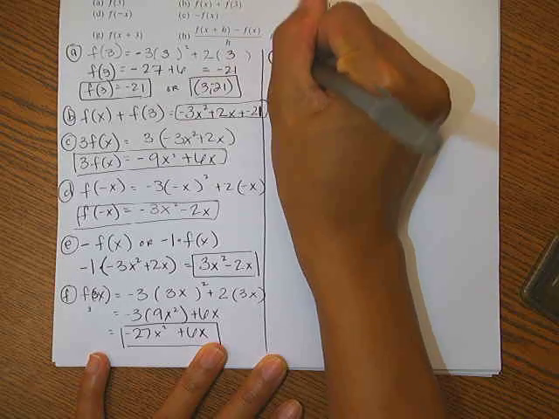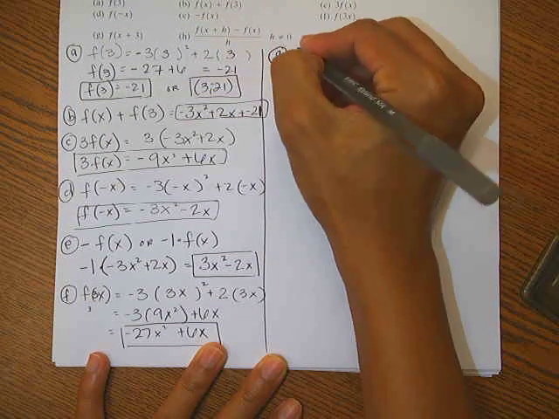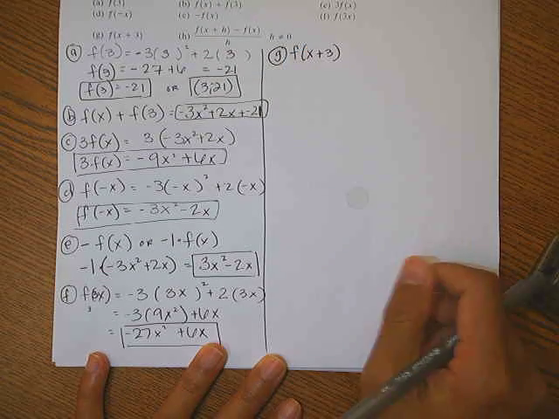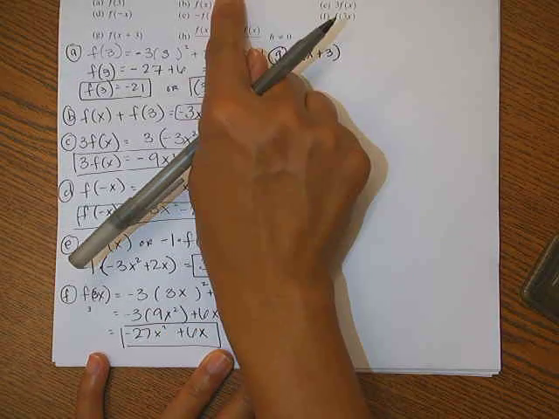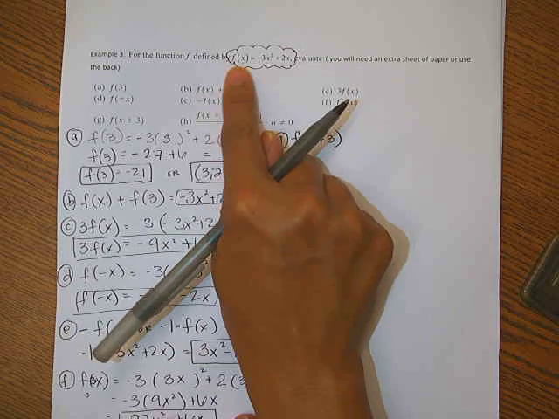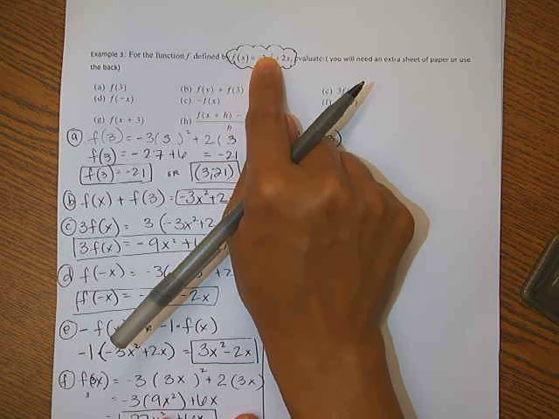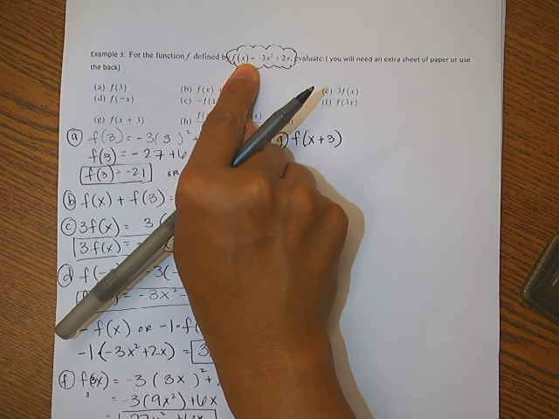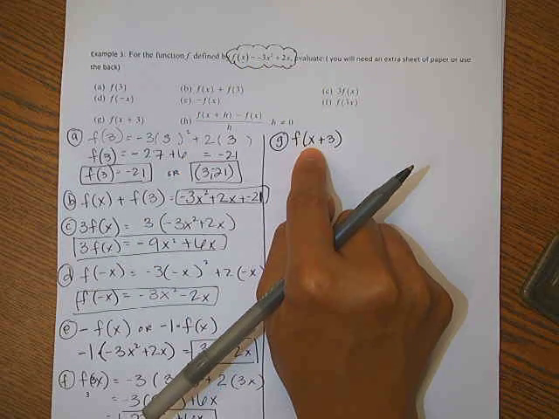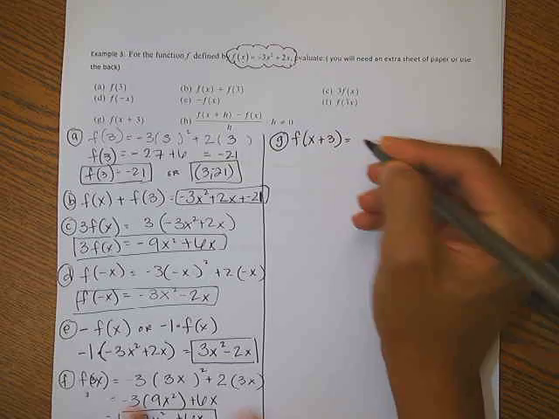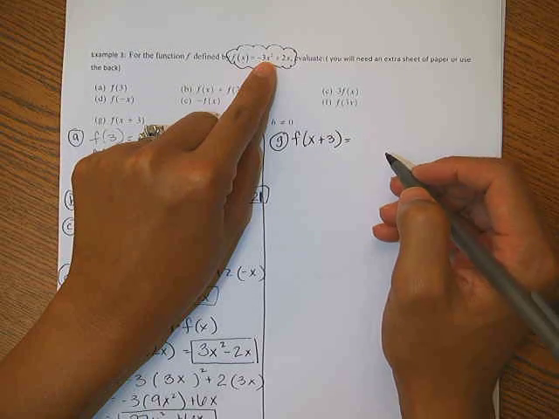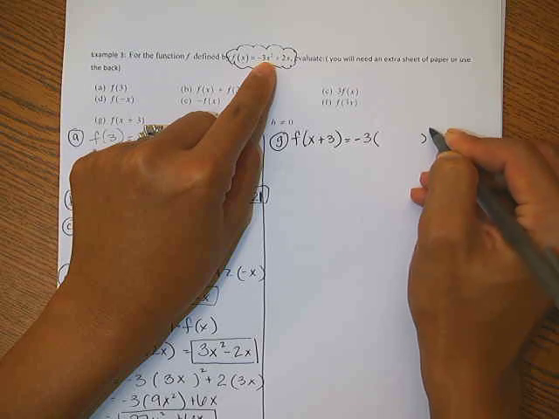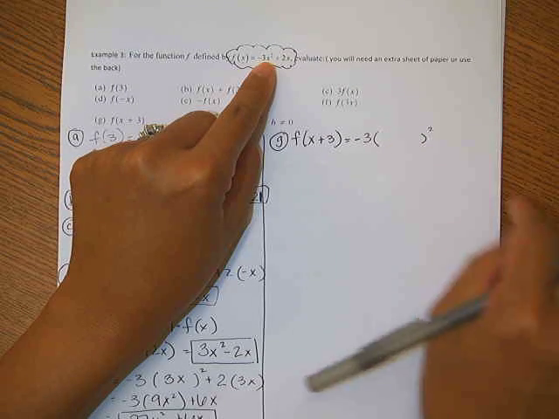So G wants us to find f of x plus 3. So our original function, which I'm going to move down, is f of x equals negative 3x squared plus 2x. So instead of an input being just a single x, our input now is x plus 3. Okay. So anytime and every time I see an x, I'm just going to have an open parentheses, and I'm just going to fill in my new input right there.